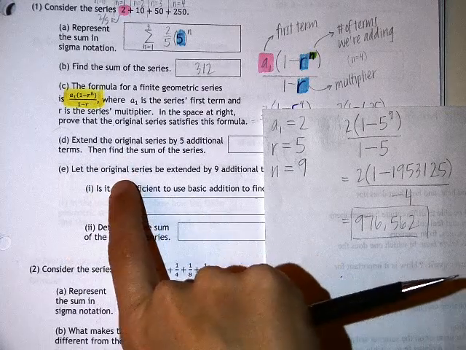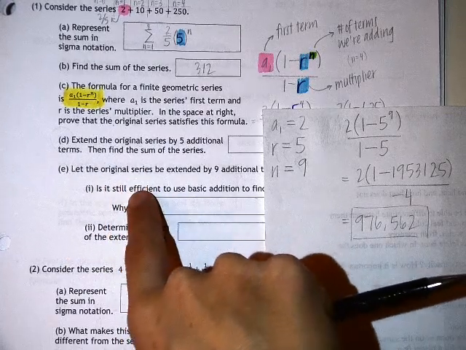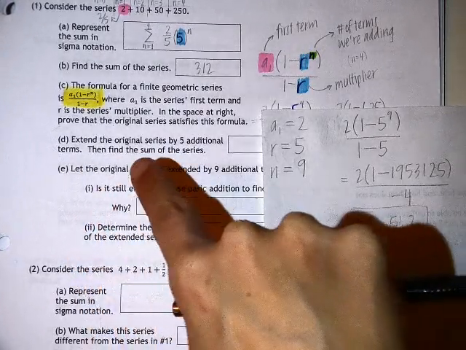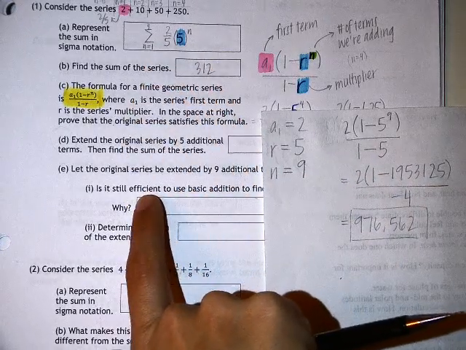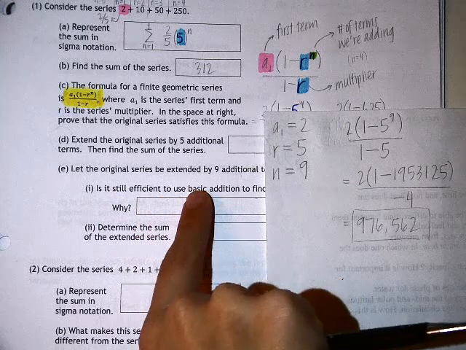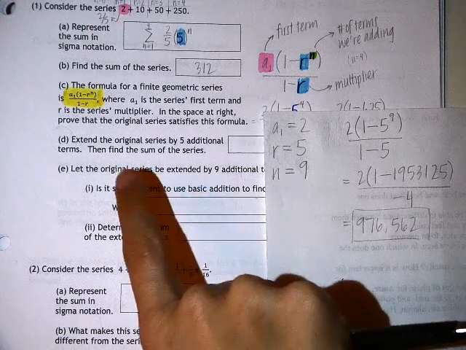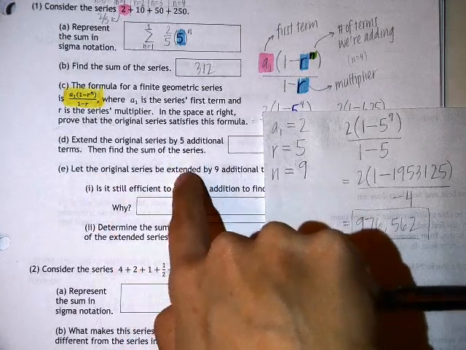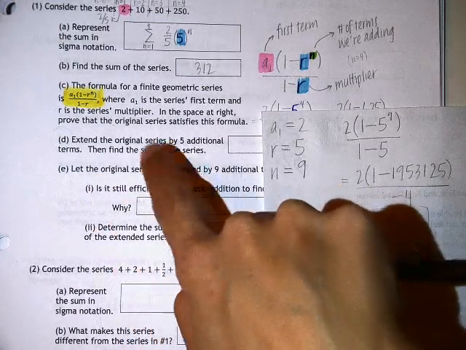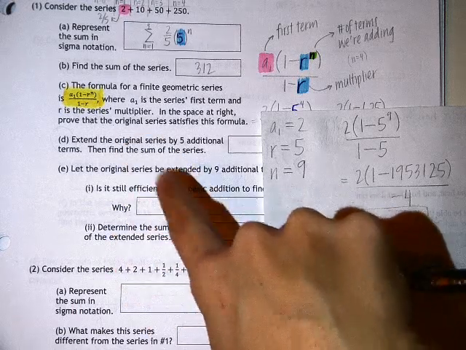In your situation, given where you are sitting right now and the tools you have, is it efficient for you to do it this way? Because if the answer is yes, explain why. Explain what tools you have. And if the answer is no, explain why. Explain what tools you're lacking, or explain what it is about the formula that appeals to you better than using a graphing calculator or basic addition.